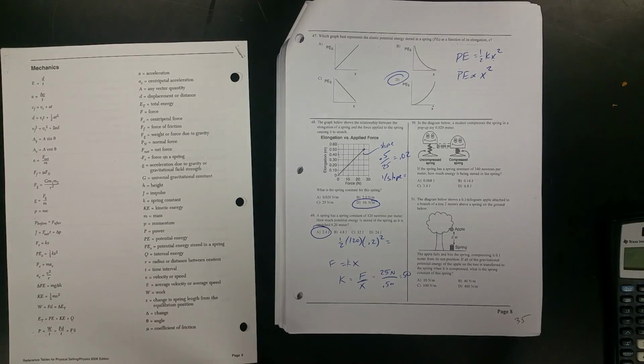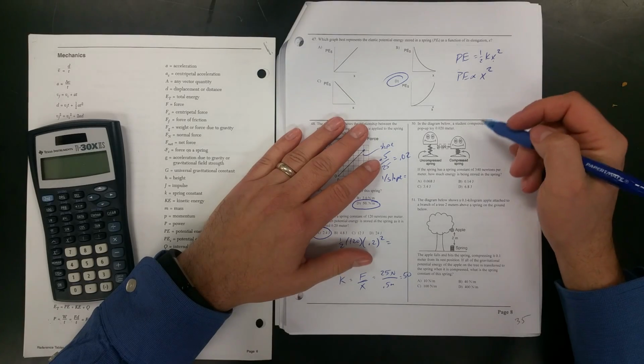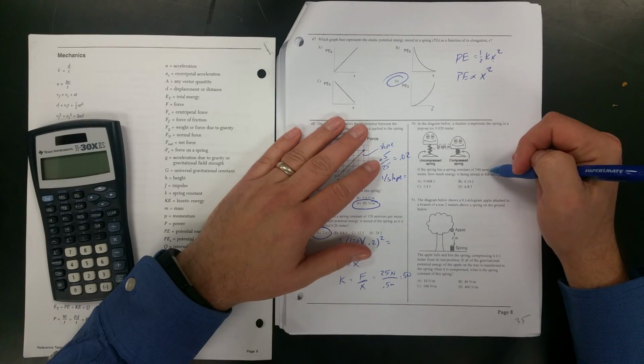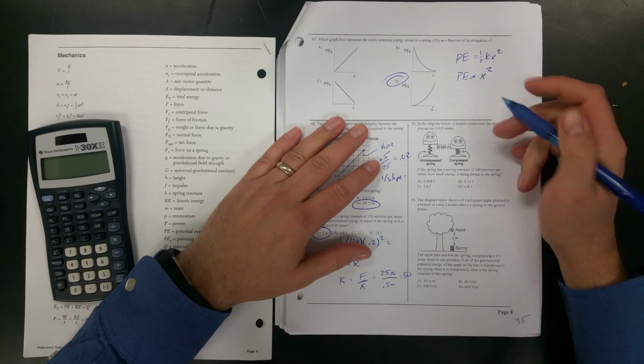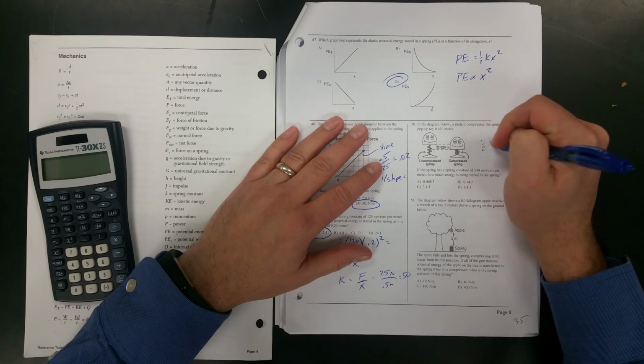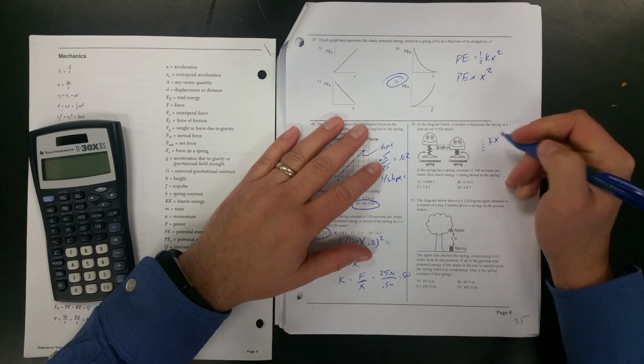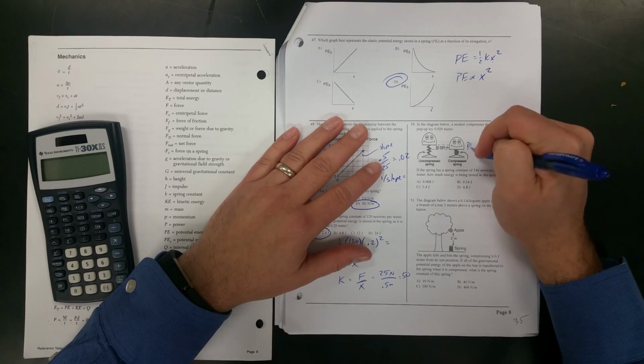Okay, on to question 51. In the diagram below, a student compresses a spring with a pop-up toy. If the spring constant is 340 newtons per meter, how much energy is being stored? 1/2 kx squared is your energy, PE sub S.